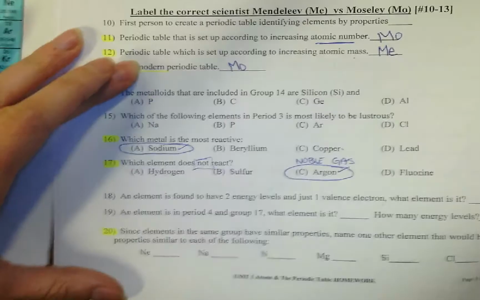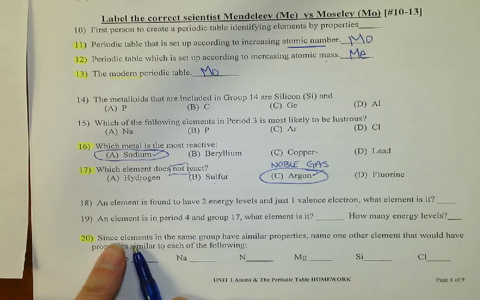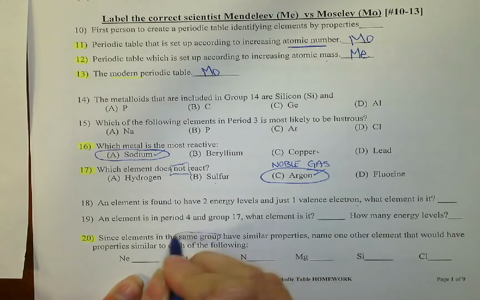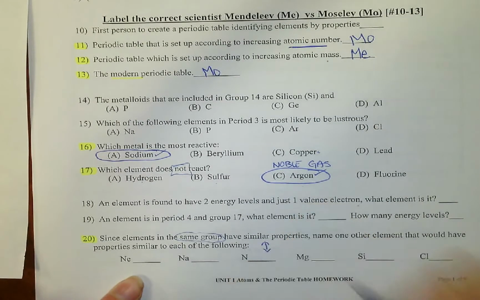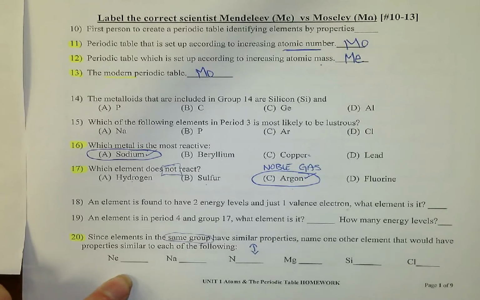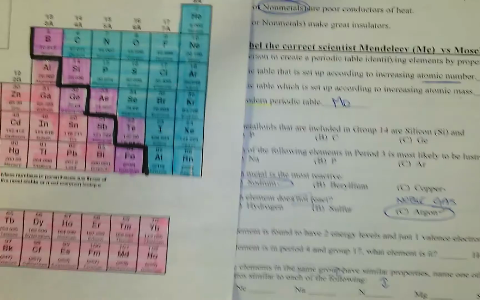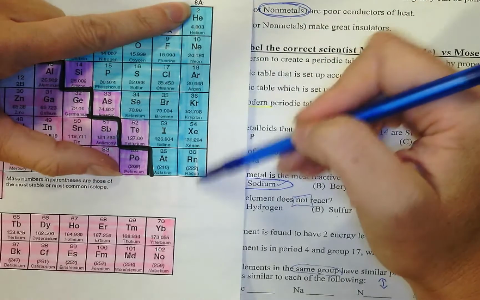Number 20 down here says, since elements in the same group have similar properties, name one other element that would have similar properties to each of the following. So there is your huge hint: in the same group. In the same group or family or column, you're going to have similar chemical properties. So you're trying to find at least one element in their families. Neon's family is the noble gases, 18, so you could put any other element in this family.